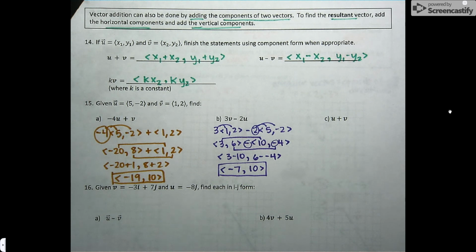And then just doing u plus v, this should be pretty easy, so go ahead and I'll give you about 30 seconds to do u plus v, since that's all it should take.